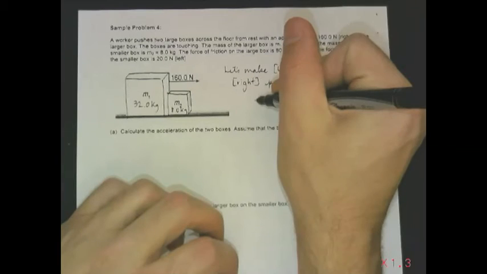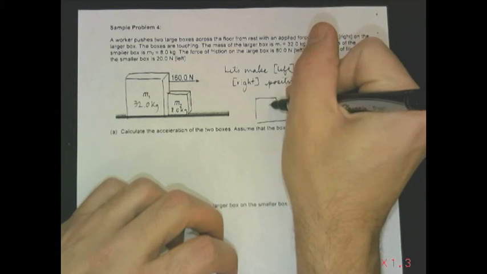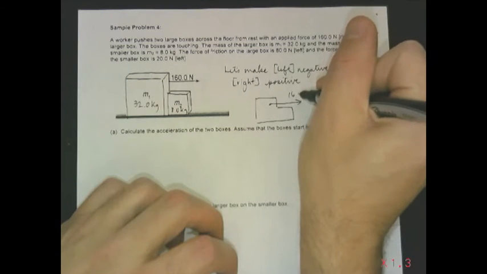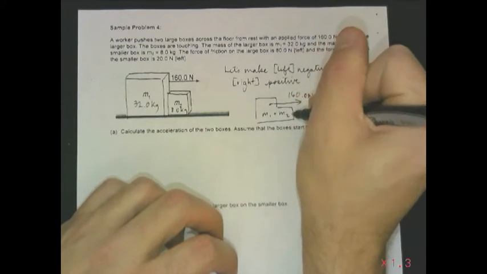Because these two boxes are touching, and because the larger box is going to be pushing the smaller box, it's almost as if we're applying a force on the two masses combined. So it's almost as if we're doing a free body diagram like this, with a force of 160.0 newtons, where this is M1 plus M2.